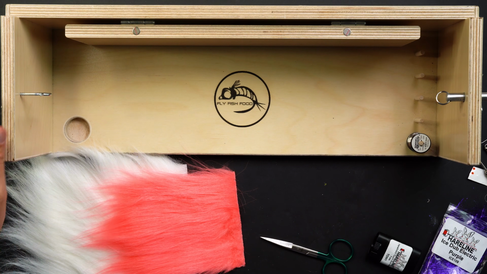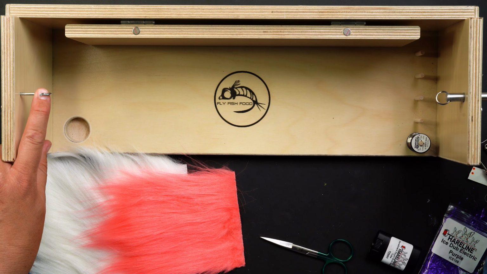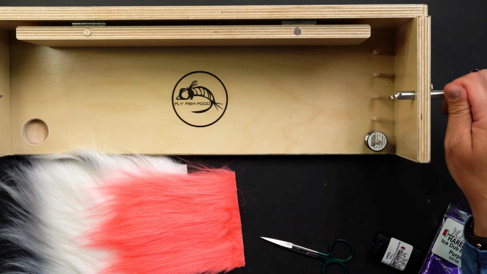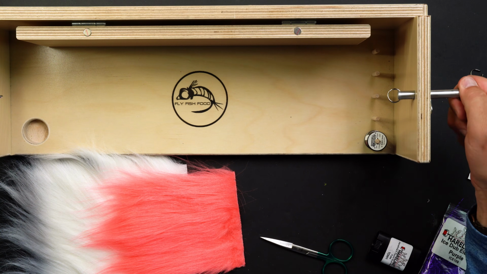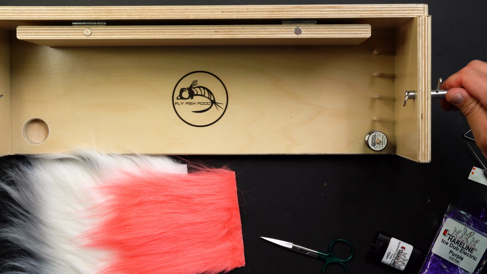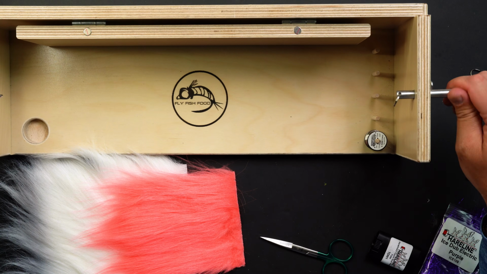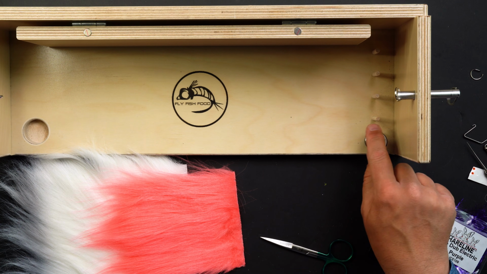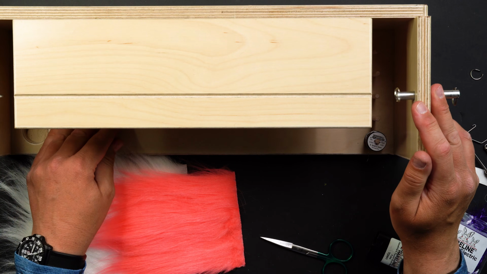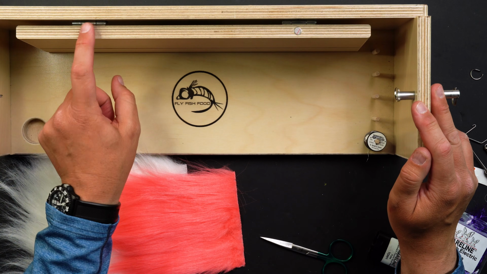So just to break this down, the way that I designed this one is you've got a rotating part here. Some of them are built with springs, but springs are expensive. I was trying to keep costs down. So this one doesn't have a spring, okay? I have a little pin on this side, and I'll show you what that's used for. I have a spot to put my dubbing brush wire.